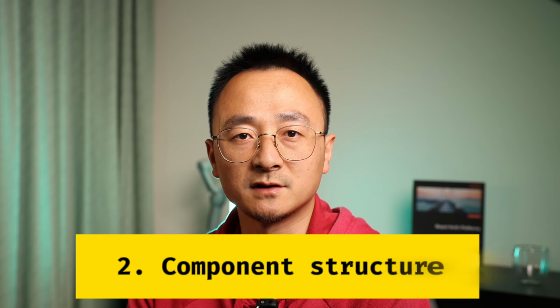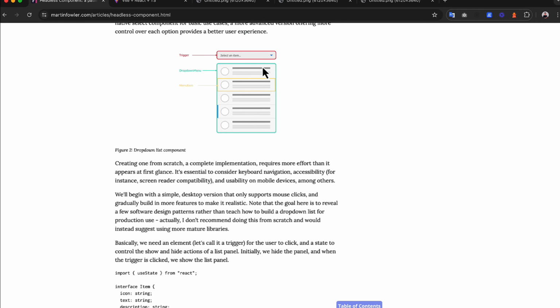The second step is component structure. So typically you will be assigned a mockup or something visual you can start with. And at this step, you will need to break down the UI into logical components. The purpose of this step is to break down the system into manageable pieces.